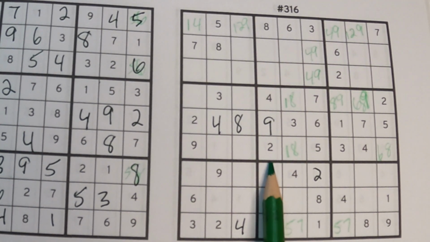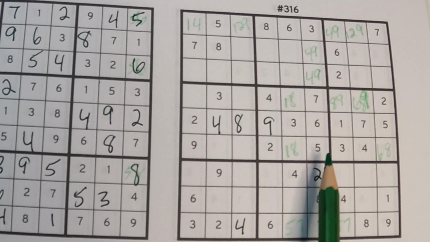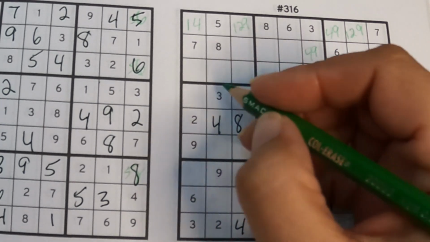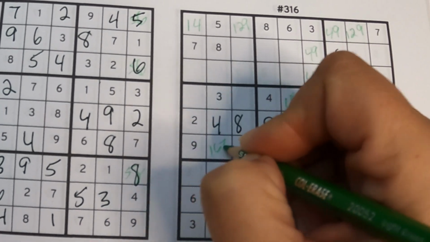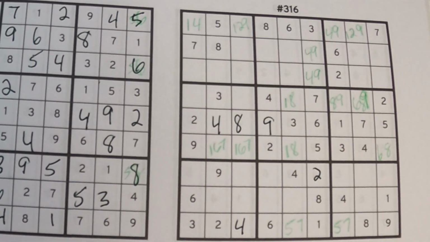For this row, we're missing 1, 6, 7, and 8. We've got the 8 here, so 1, 6, 7. Same here, 1, 6, 7.